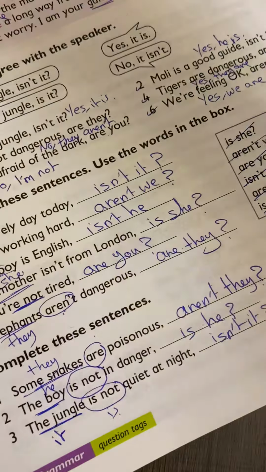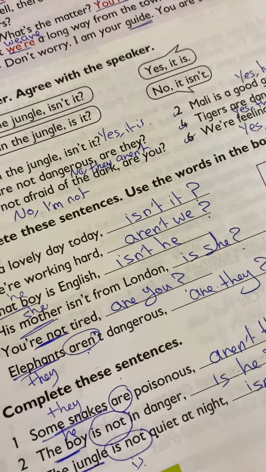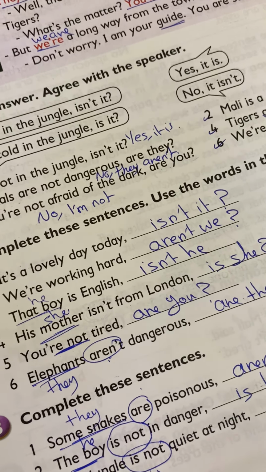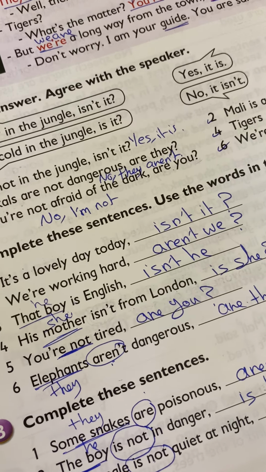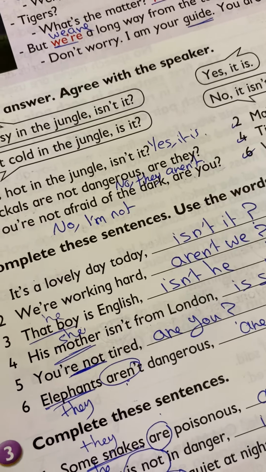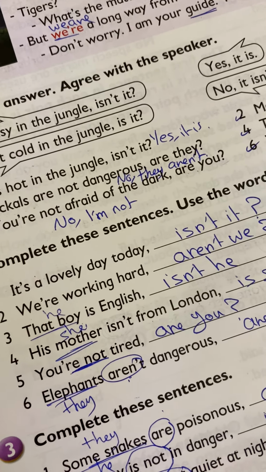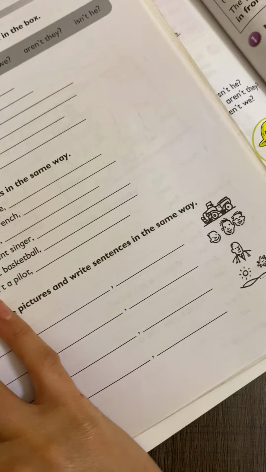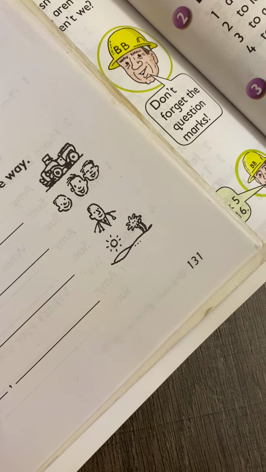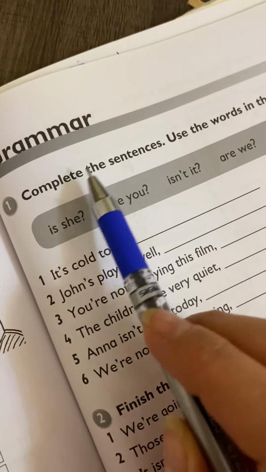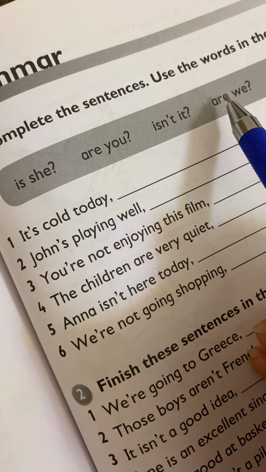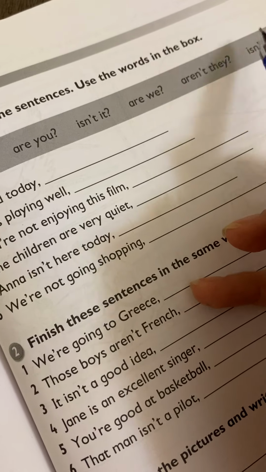Okay. Please, teacher, write the answers. Write the answers. And open your what? Practice book, page 131. Open your practice book, page 131. Here, complete the sentences. Use the words in the box. Is she? Are you? Isn't it? Are we? Aren't they? And isn't he?